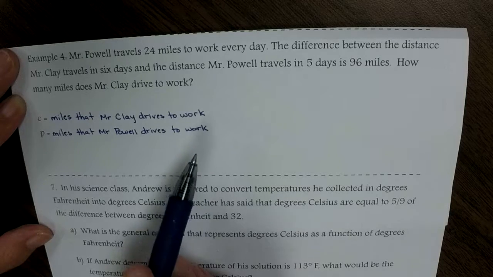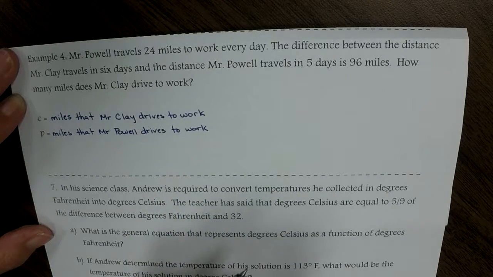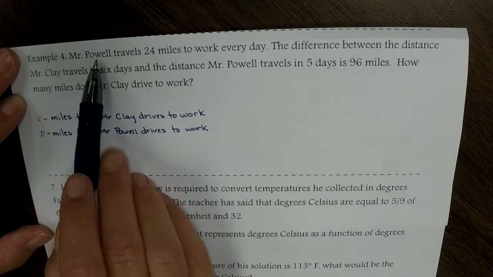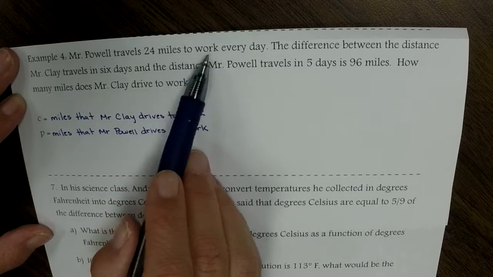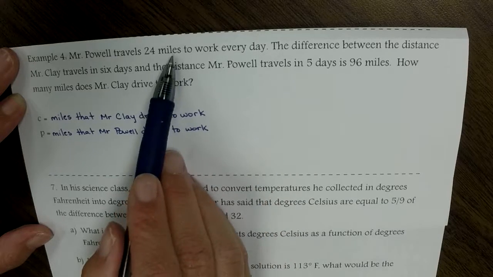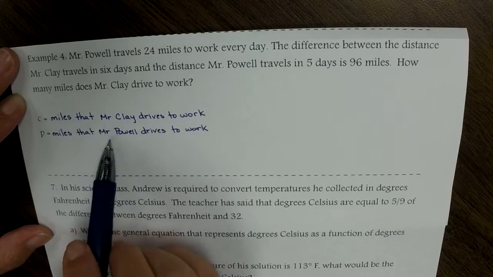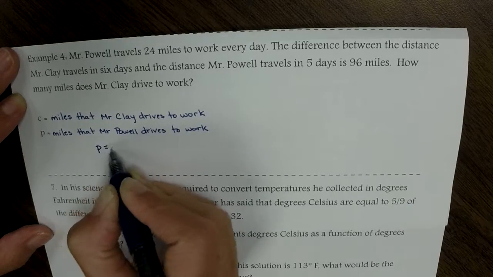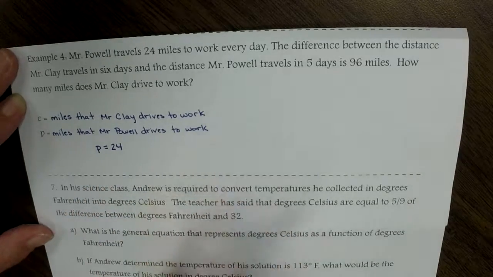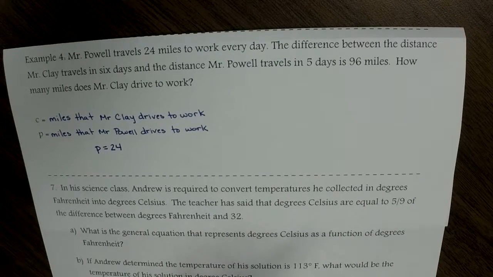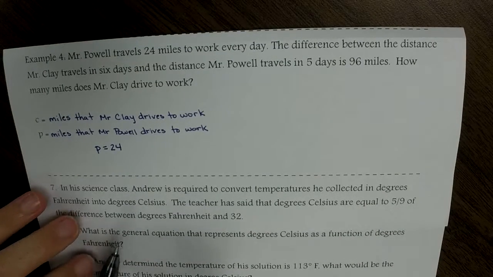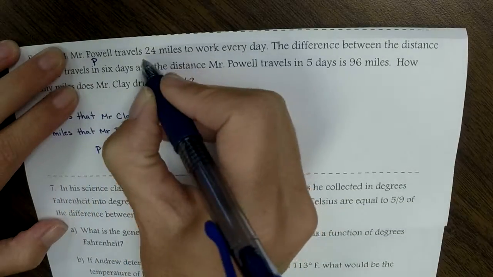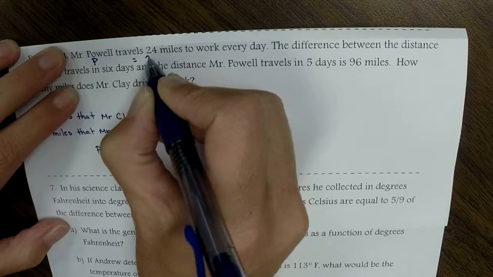So now we've defined the variables. Now we're ready to start to set up our equations. So we read the first sentence and it says, Mr. Powell travels 24 miles to work every day. Well, miles was one of our variables. And since it's Mr. Powell, they already told us that P equals 24 miles. So now we're going to start to set up our equations. Again, this is P, Mr. Powell, and then this was equals 24.